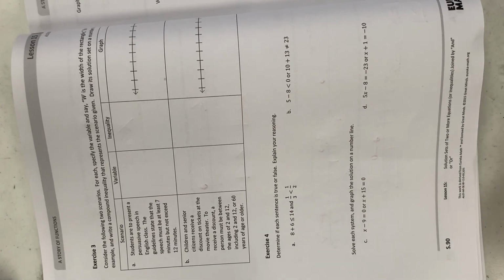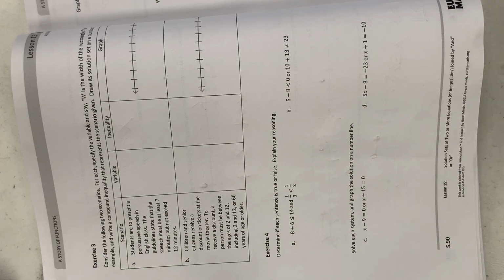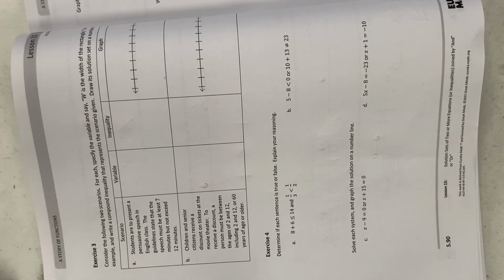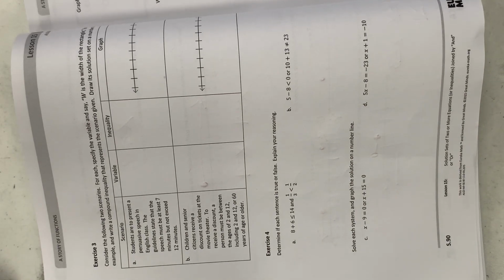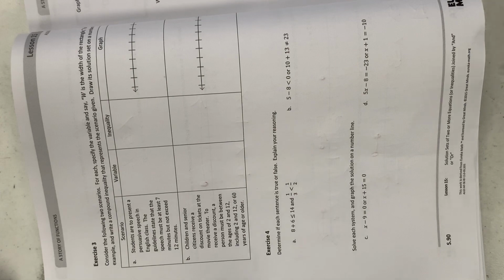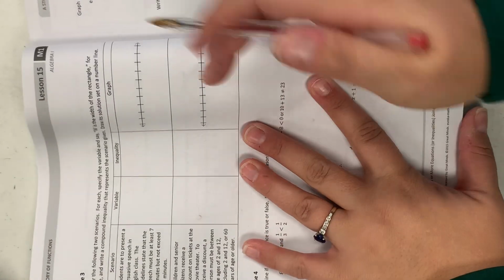Can you have a 7-minute speech? Yes. Can you have a 12-minute speech? Can you have something in between? Is that an and or an or? It's an and, because you can have anything in the middle. So let's talk about how to write this.